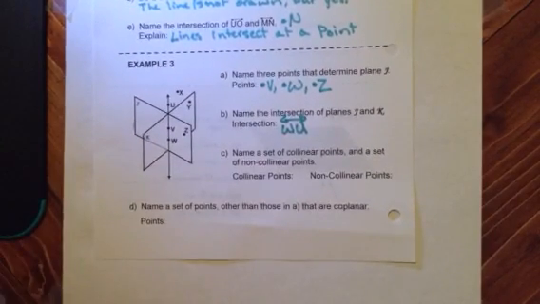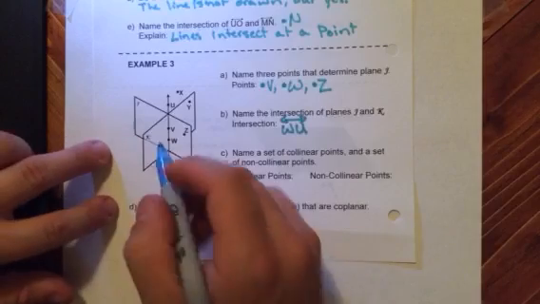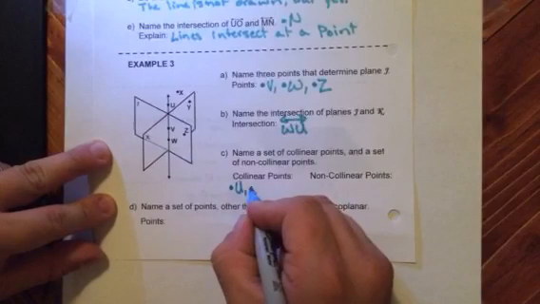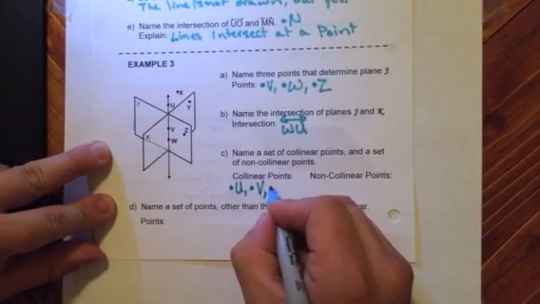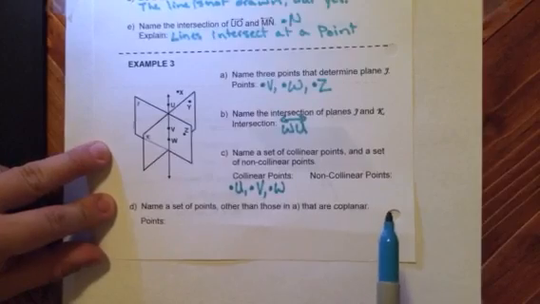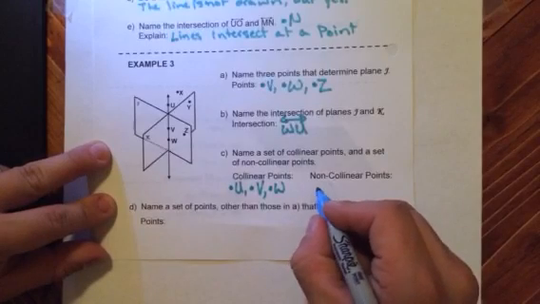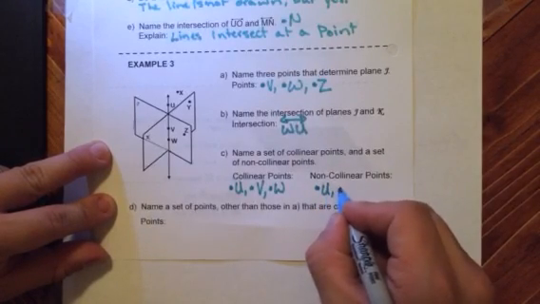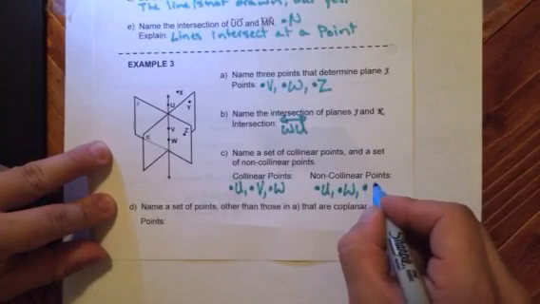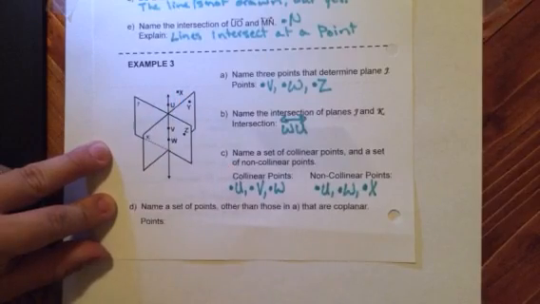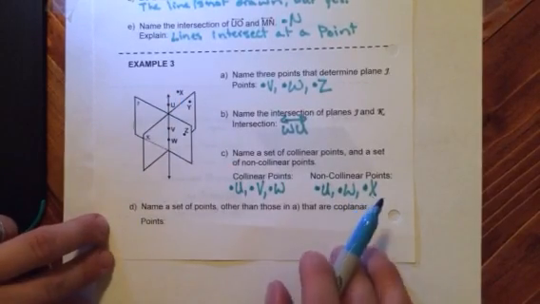Looking at the next piece, part C, name a set of collinear points and a set of non-collinear points. So, looking at our picture here, I would say that point U, point V, and point W are collinear points. Why are they collinear? They all lie on the same line. Non-collinear points would be an example of point U, point W, and point X. Point U and W are on a line together, but point X is not, which makes them non-collinear.